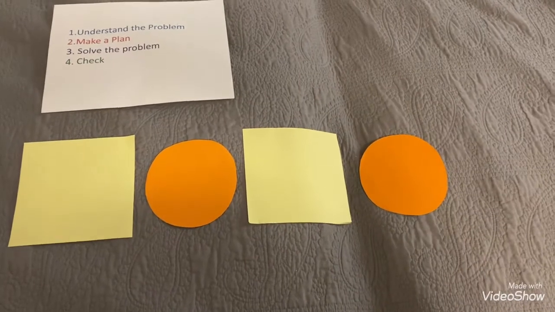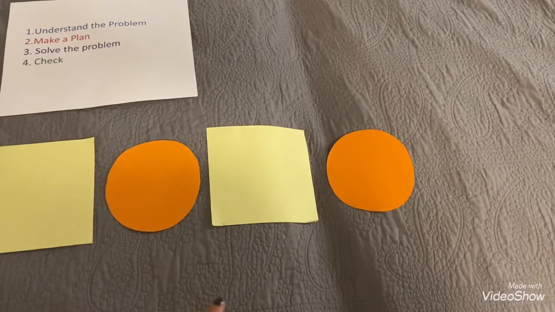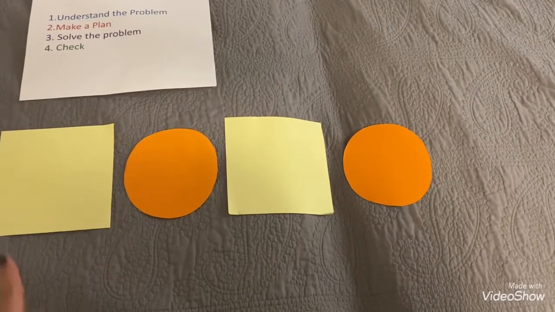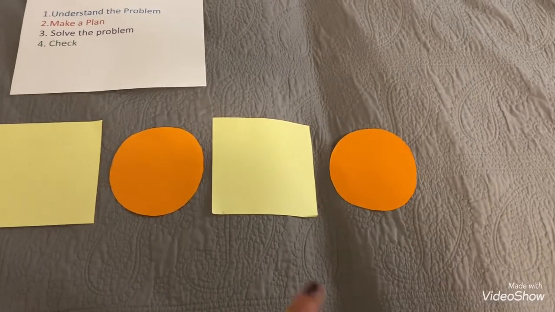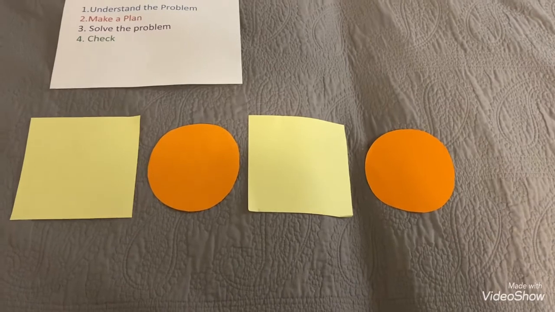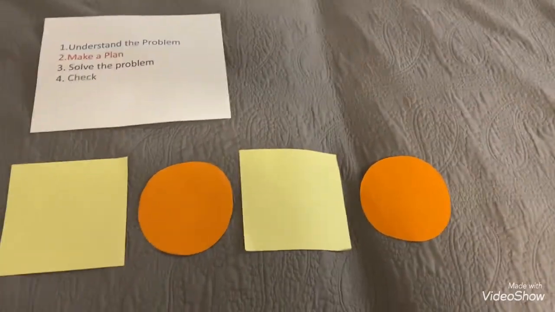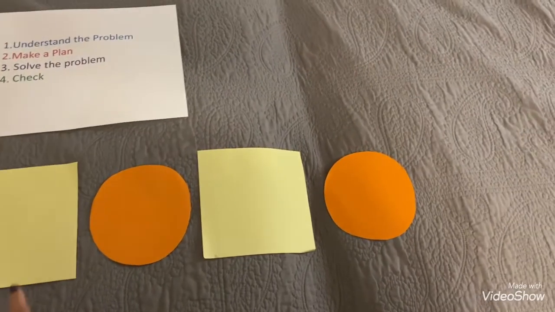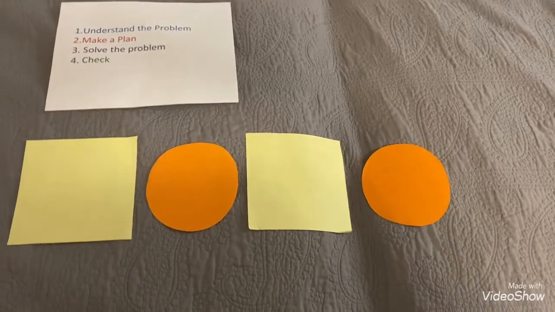Okay, so we need to figure out the next 3 elements. Let's make a plan. What's our plan going to be? We need to look at the shapes. Square, circle, square, circle. We're going to try to figure out what comes next. We're going to look closely at these to see if we can see the pattern. Now let's solve. Do we see a pattern here that's repeating? Square, circle, square, circle. So what do we think comes next?